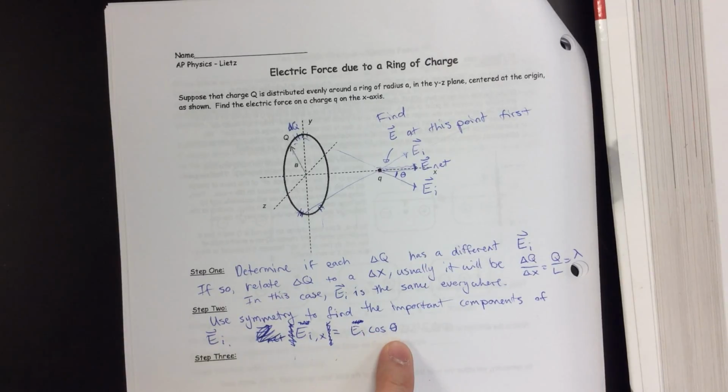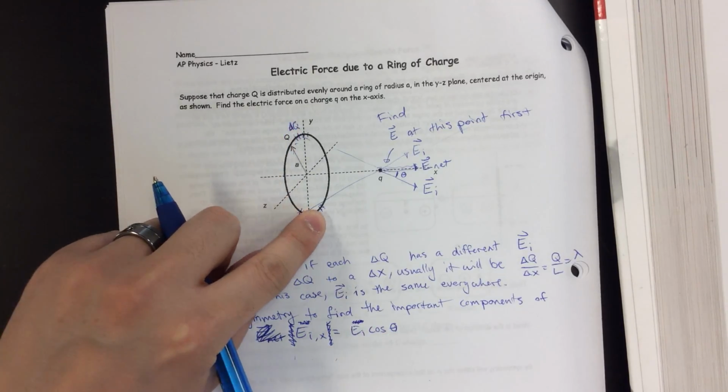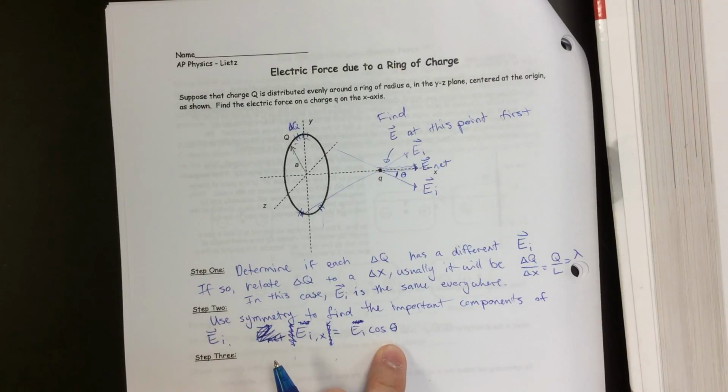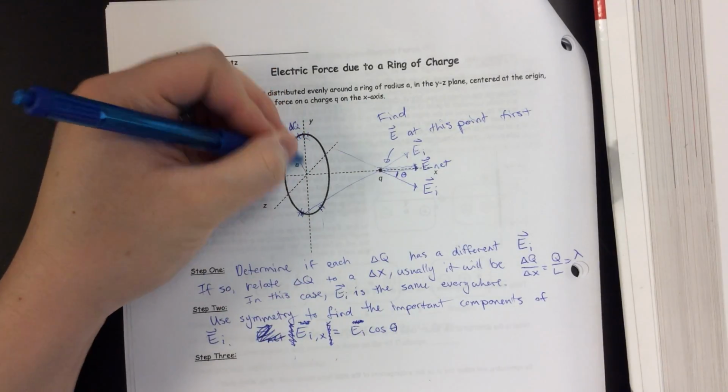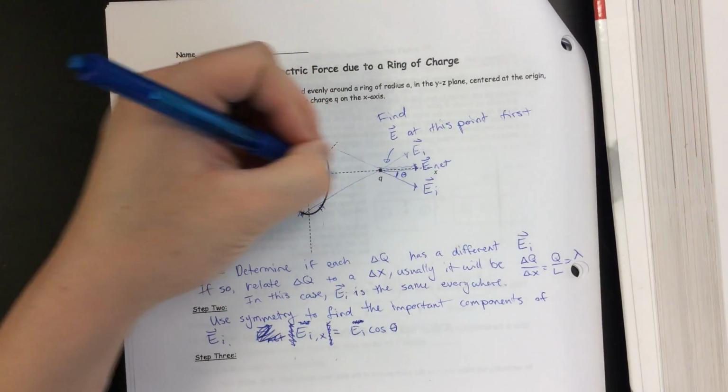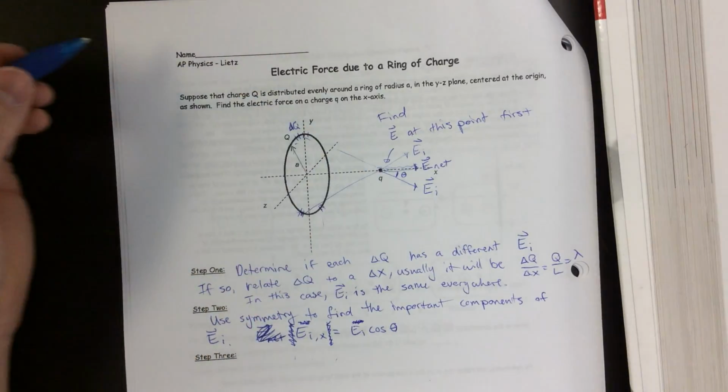And again, in this case, as we go through and we look, every element will have the same angle theta, because they're all the same distance away from the axis and the same distance away from the point.